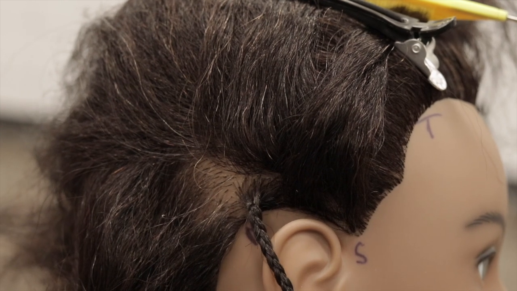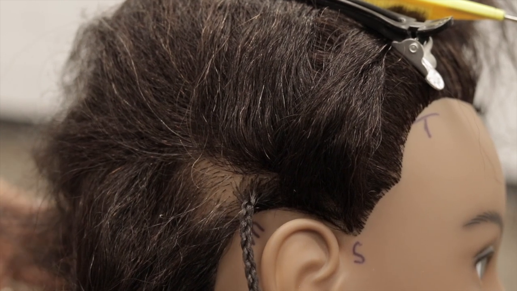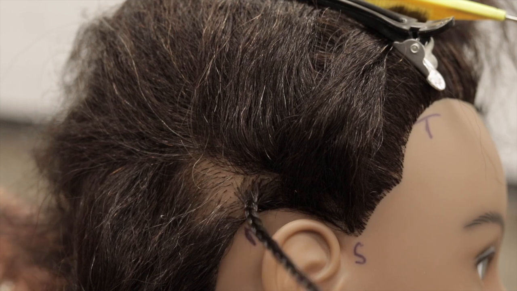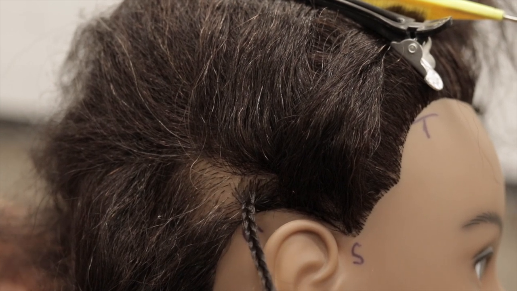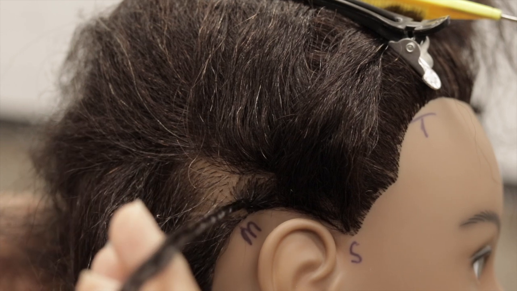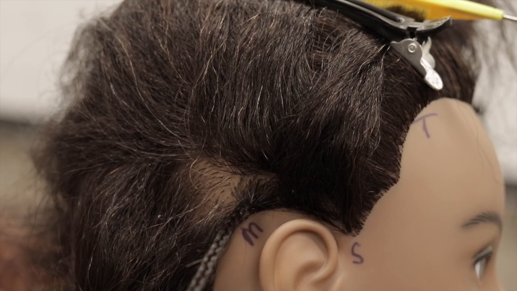Now, you have your first braid. Now you want to consult with your client and ask them, is this the size braid you want? If they confirm, then this will be your braid size for the entire style.